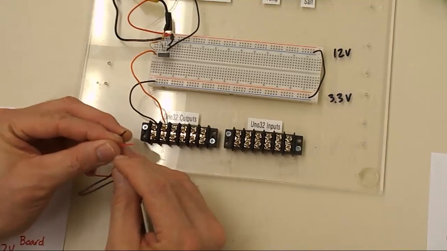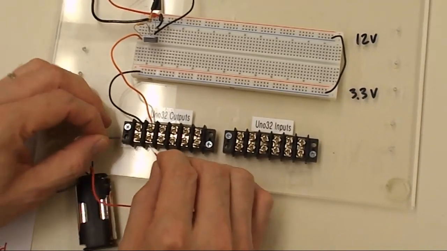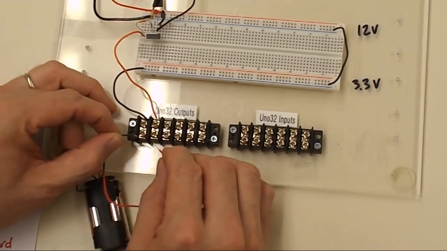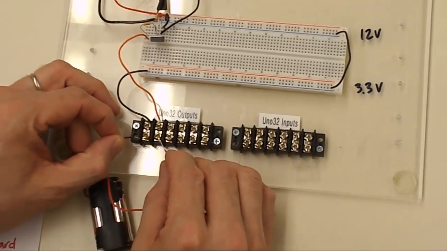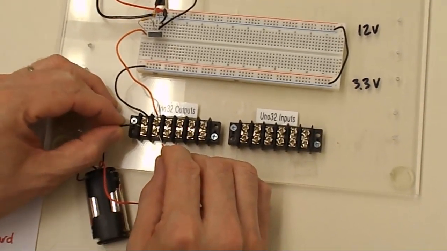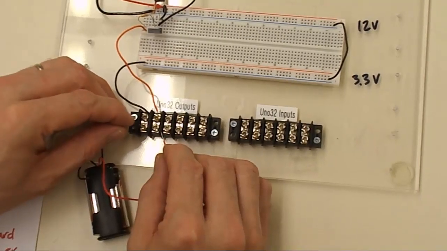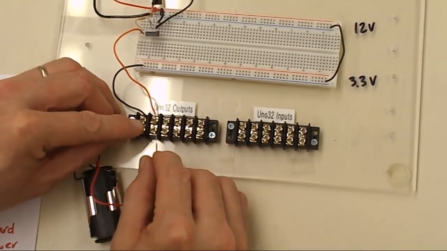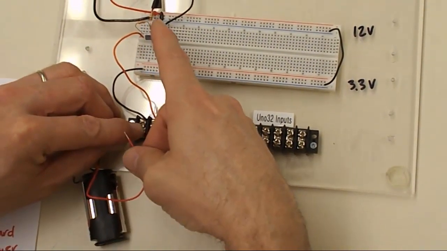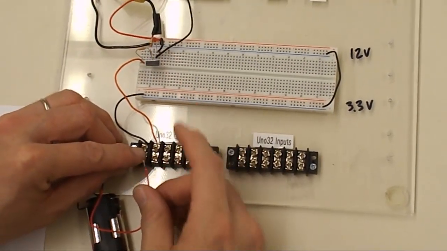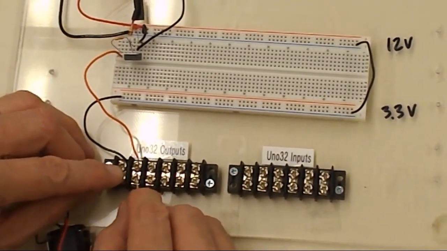So what we're going to do is make a quick touch. Now, I've got this wired up with the valves, so those solenoid valves actually make noise when we're activating it. So I'm going to make contact here with the ground, and then I'm going to touch this. You should see the lamp light up if it's wired correctly, and you should hear the solenoid valve click.